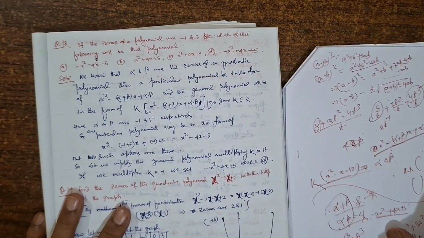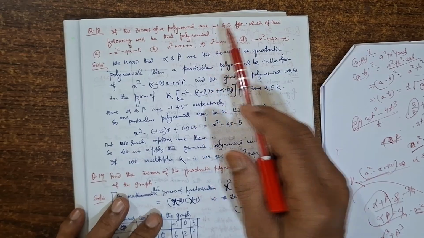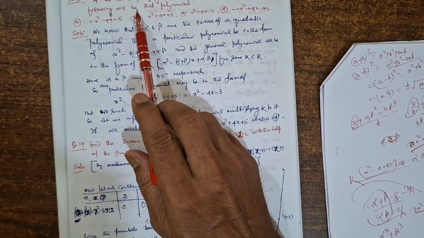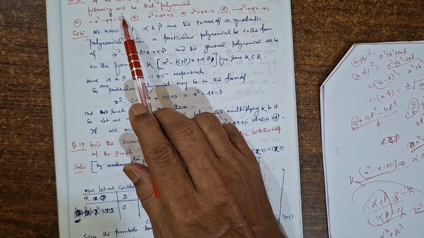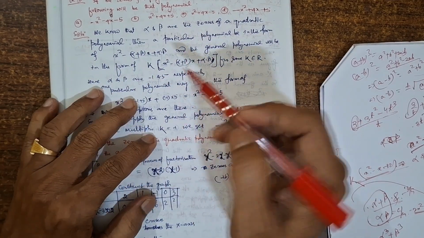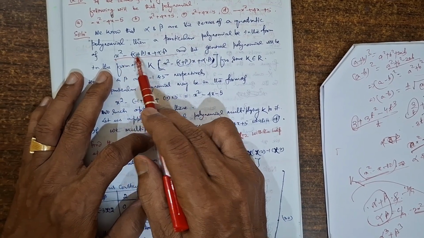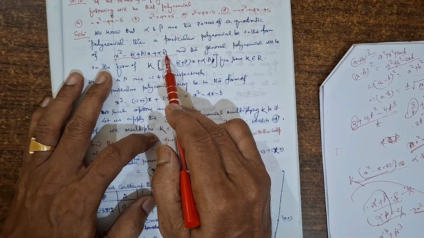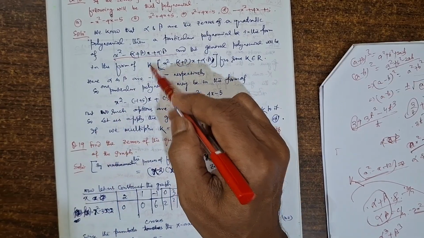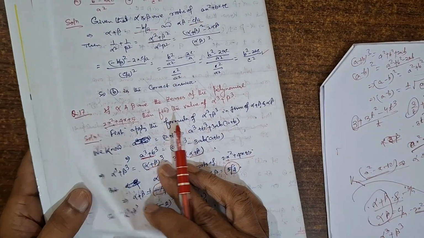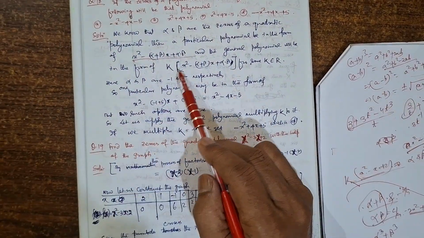Question number 18. If the zeros of the polynomial are minus 1 and 5, which of the following will be that polynomial? The same question, just what is the formula? x square minus (alpha plus beta) x plus alpha into beta will be the required polynomial. And in general the polynomial will be in the form where you multiply by k, as in the previous way. In the same way you apply it here again.